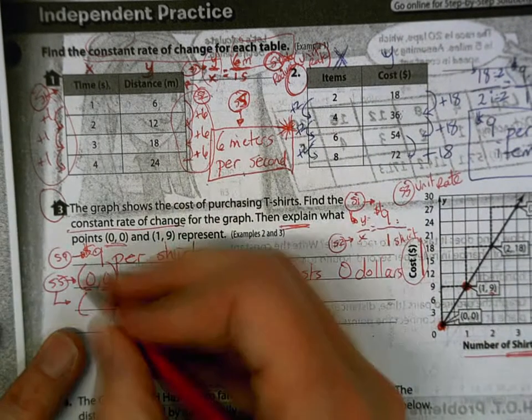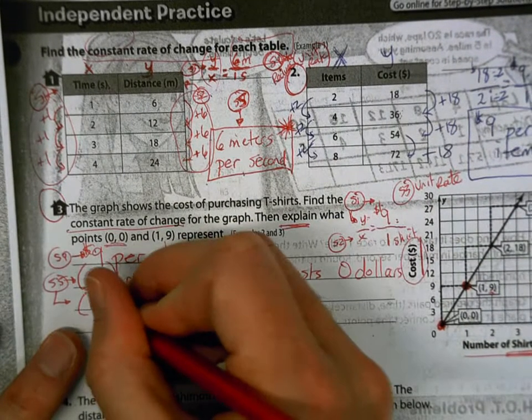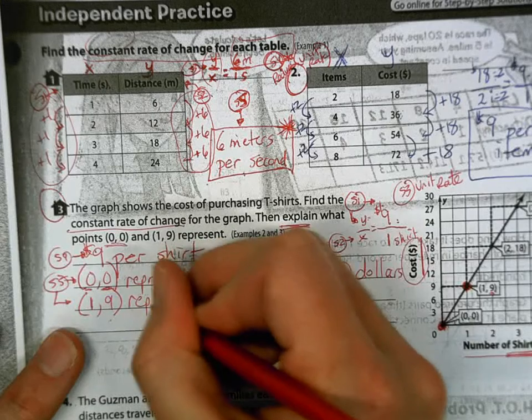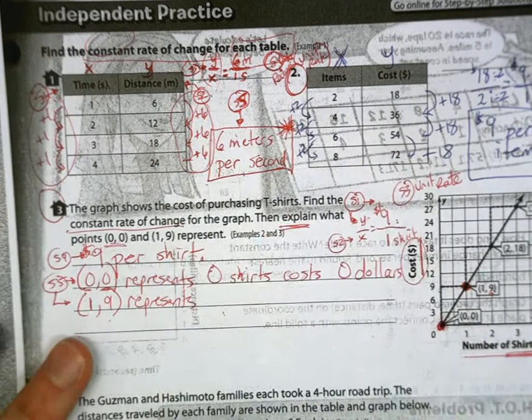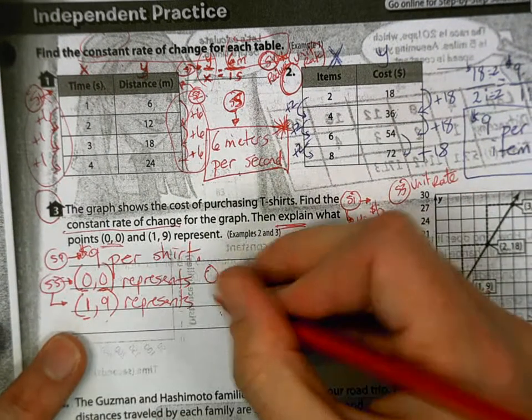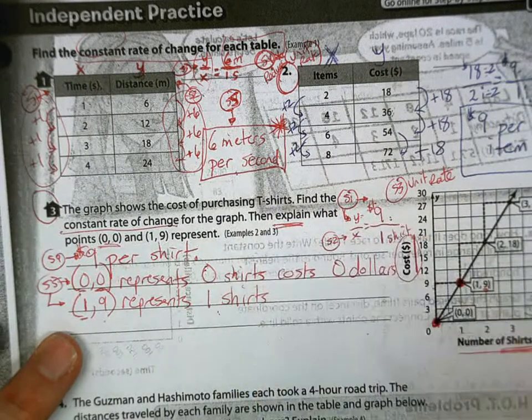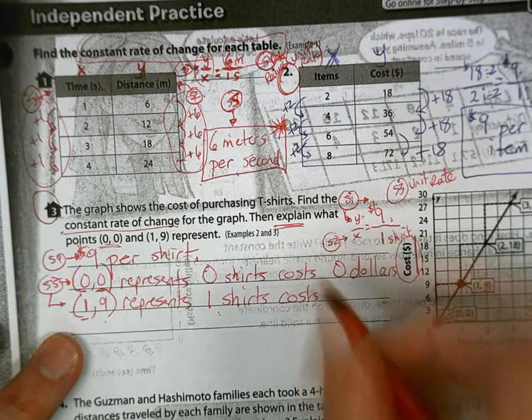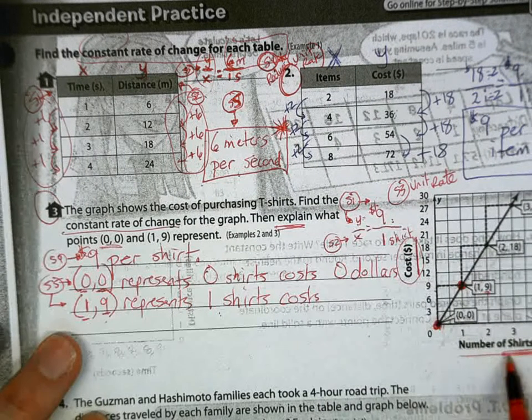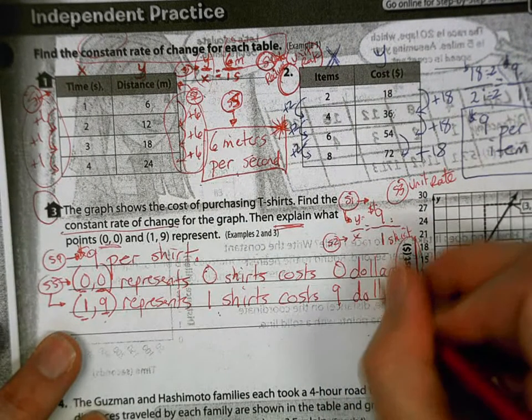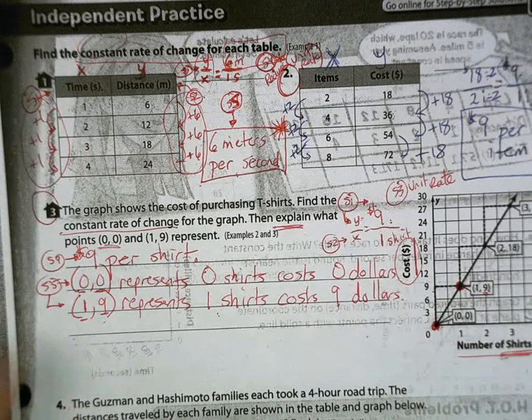Step 5 is 1, 9 represents, and remember we're going to start with the X, so it is 1, and remember the X is in shirts, so 1 shirt costs, and then the Y, which is 9, right? And it is $9. And that's how you do a problem like 3 with the explanations. You can put the $ sign if you like.